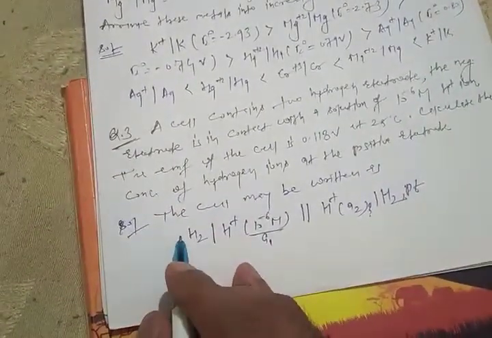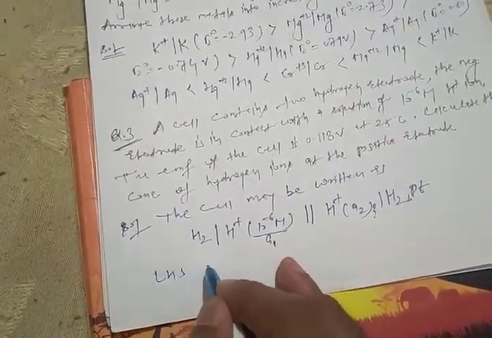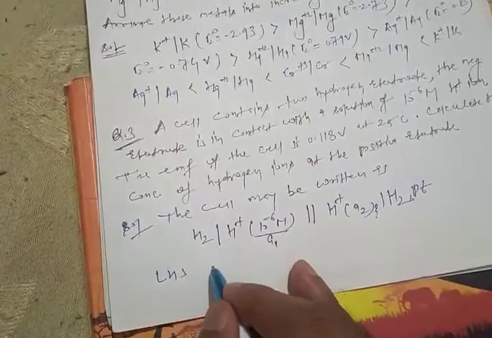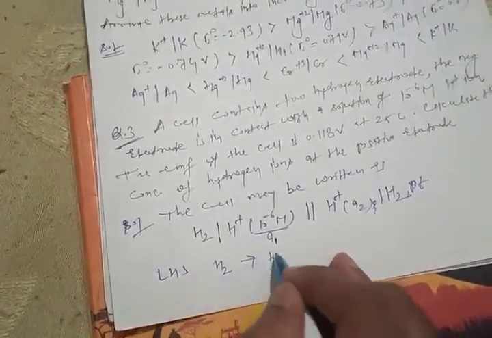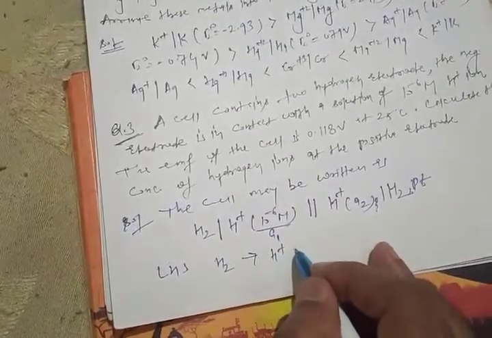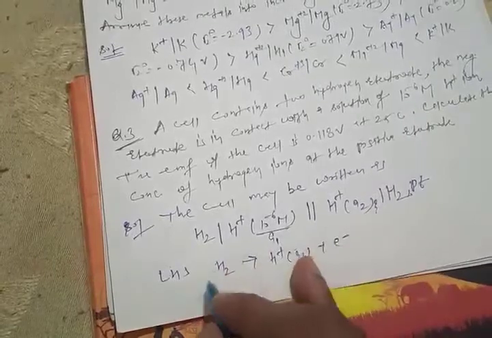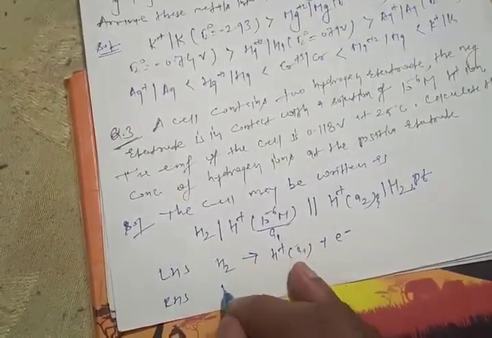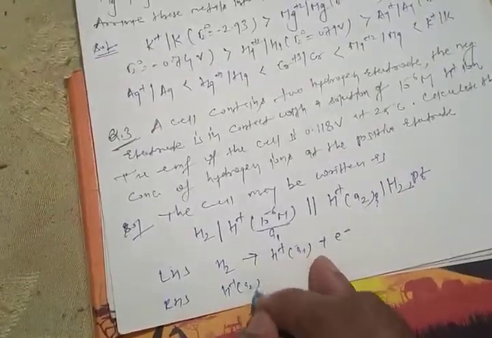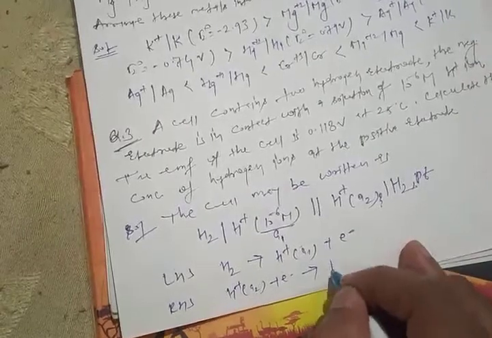So let's write the cell equation first. On the left hand side, hydrogen will be converted into H plus with activity A1, with release of an electron. Then on the right hand side, H plus which has activity A2 gets one electron and is converted into hydrogen.